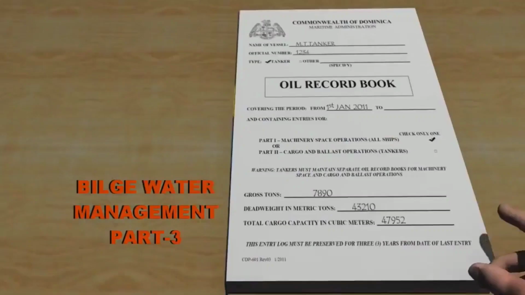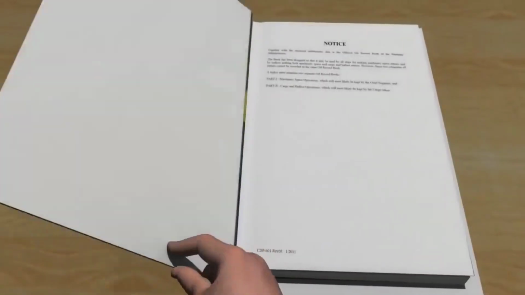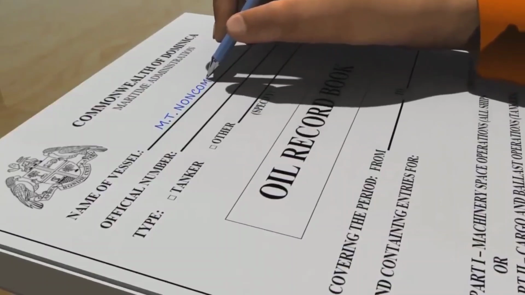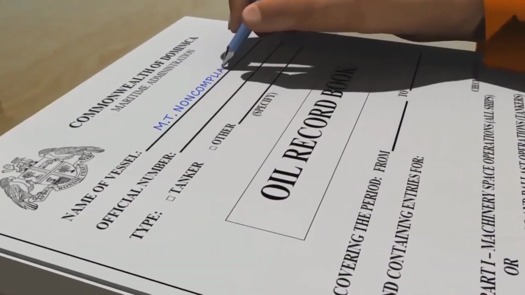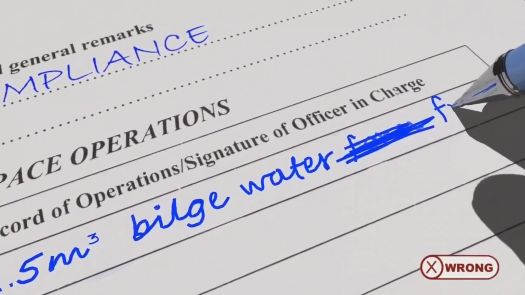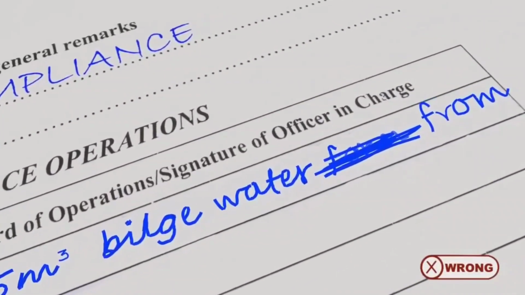Let us now understand how to make correct entries in the Oil Record Book Part 1. All applicable data should be completed when starting a new oil record book. No wrong entries should be scribbled over or covered with correction fluid.